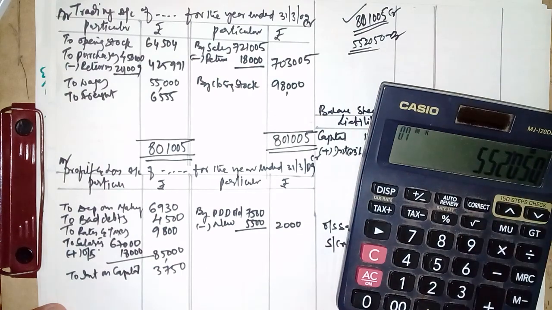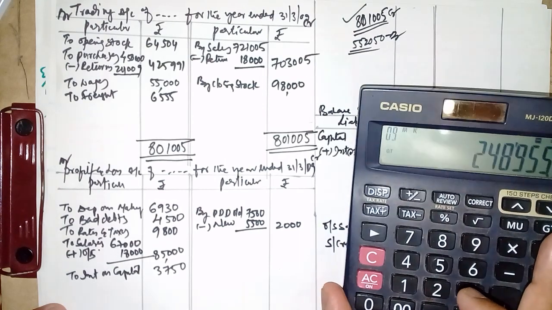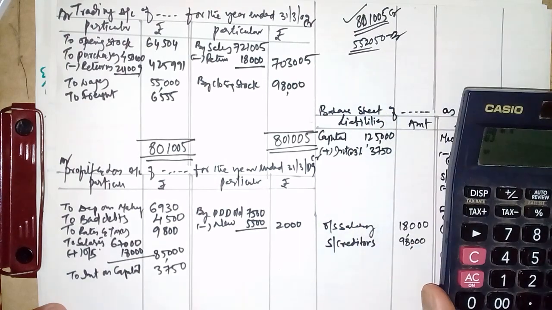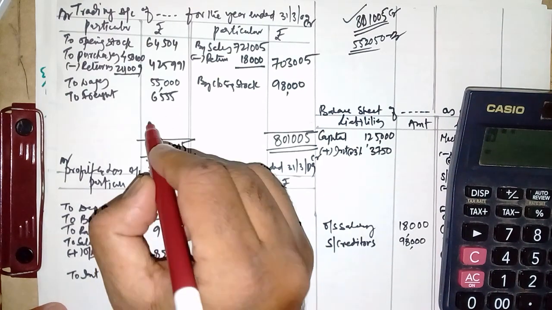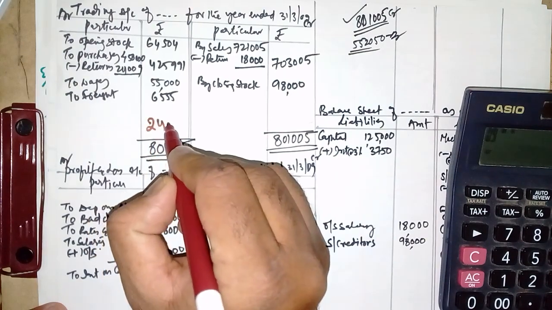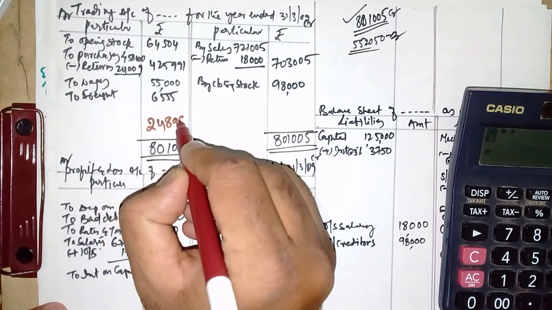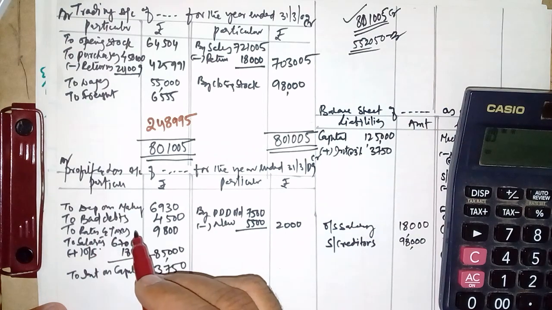So already this value is there on my calculator, so I'll deduct 8,01,005. So I'll get 2,48,955. So that is our gross profit.